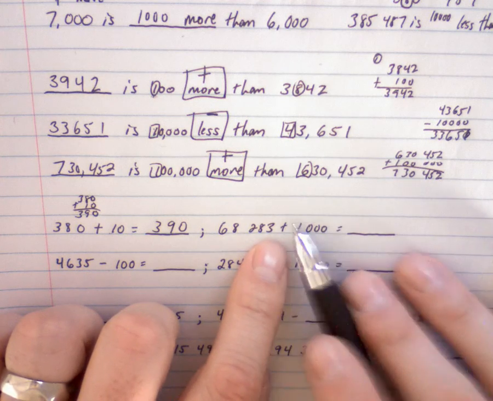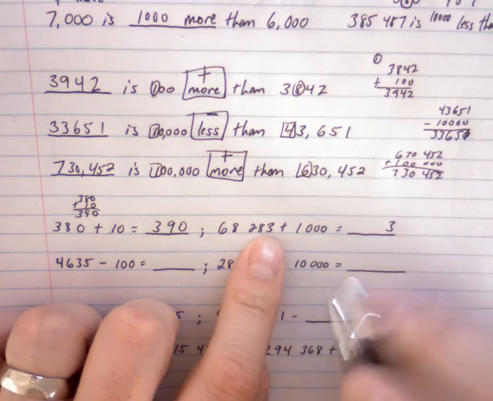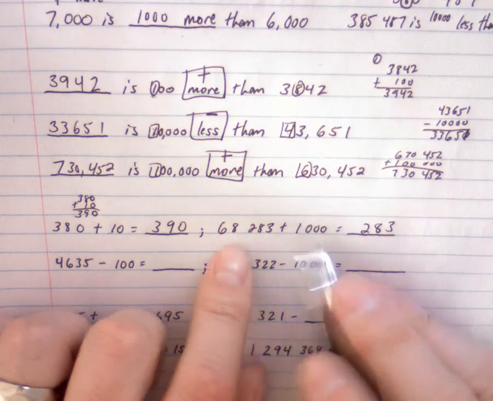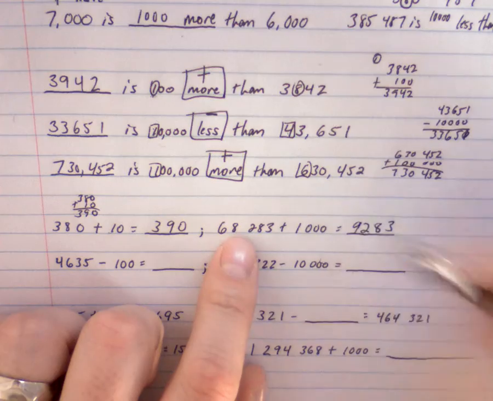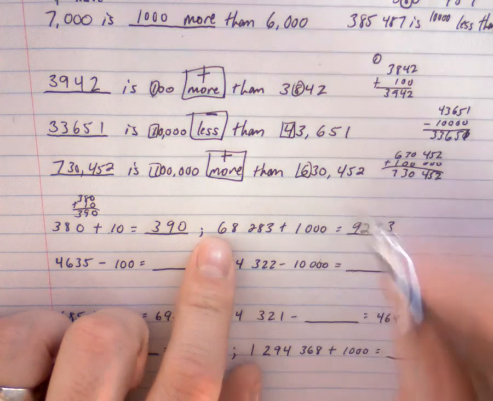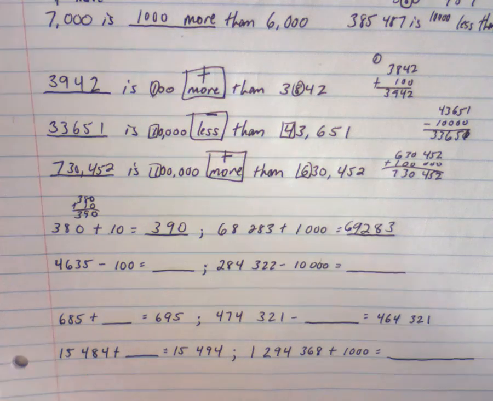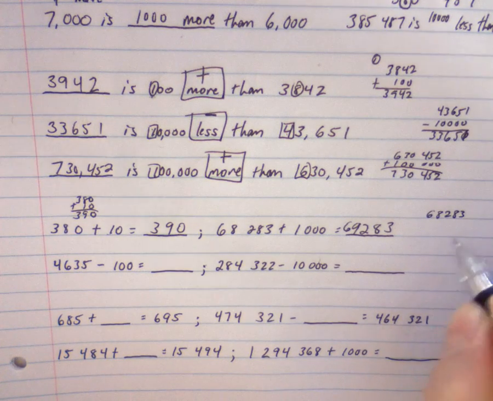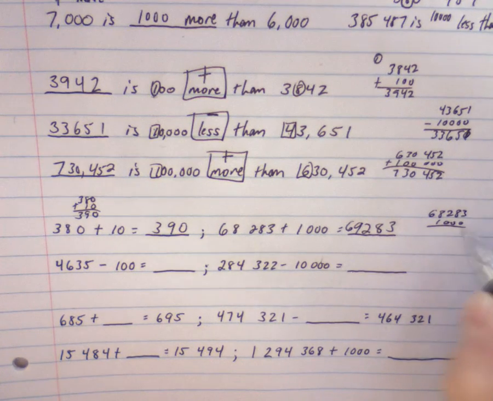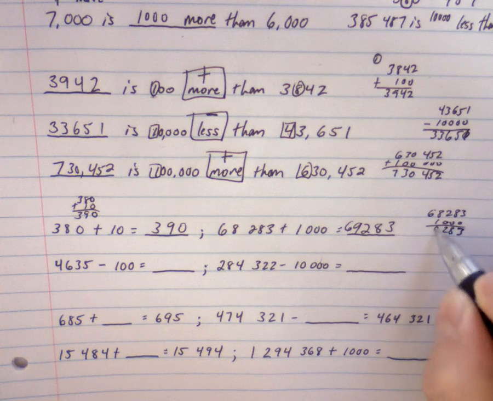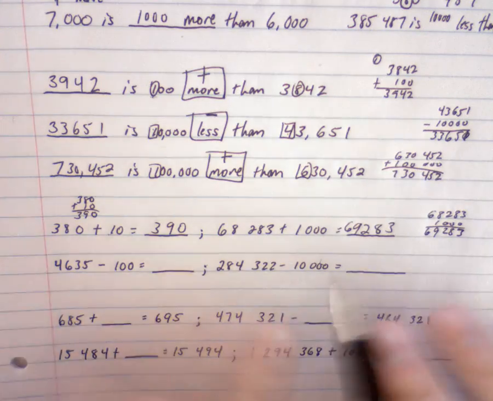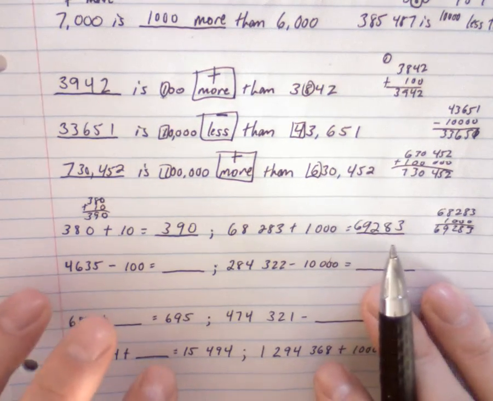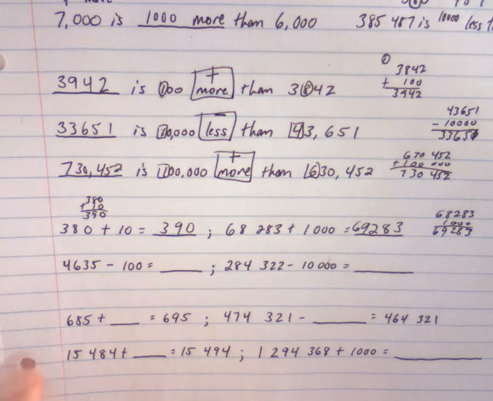Okay, so 0 plus 3 is 3, 0 plus 8, 0 plus 2, 1 plus 8, and 6, and there is nothing in the 10,000 spot right there. It's a lot simpler than doing it this way, because it just saves a little bit of time for sure. When you can just do it using place values and adding the numbers together in your head, it'll save a lot of time. Now, do subtraction.